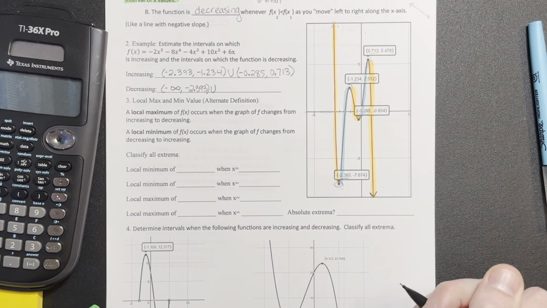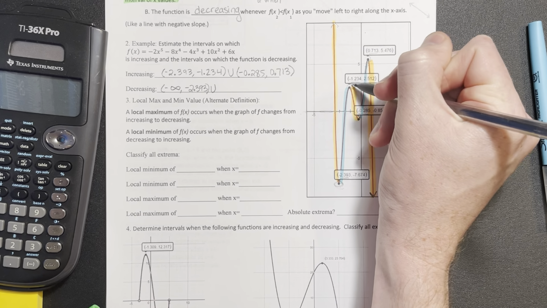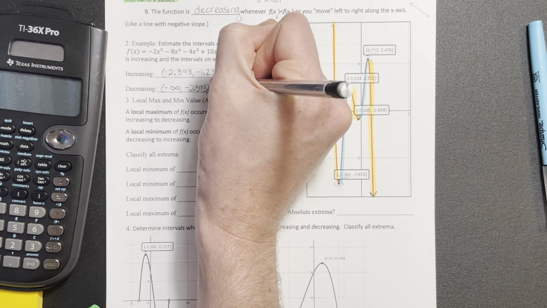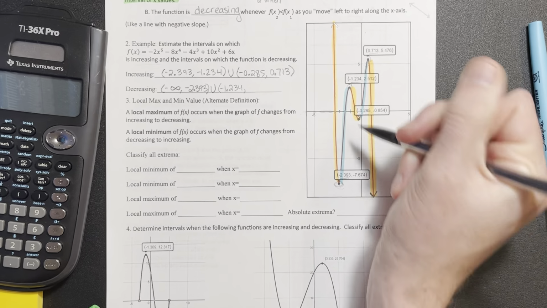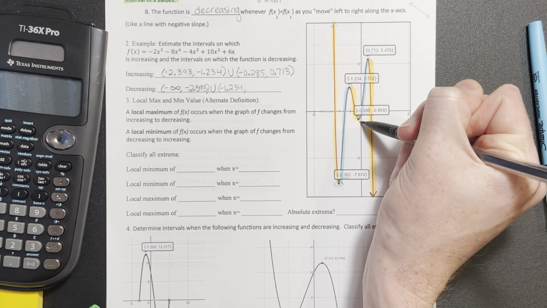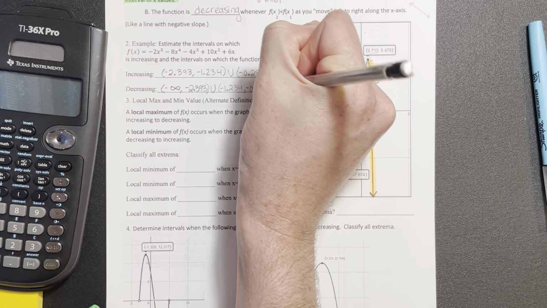We do our union symbol because we have another section we're trying to join up with it, and that other section in the middle is from -1.234 until we reach the point here at -0.285. So -0.285.